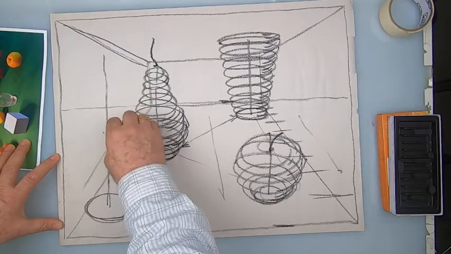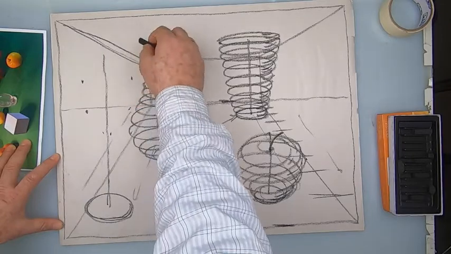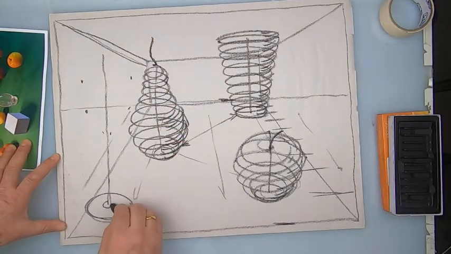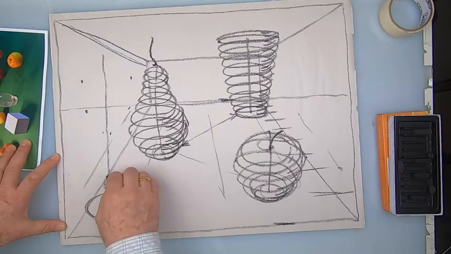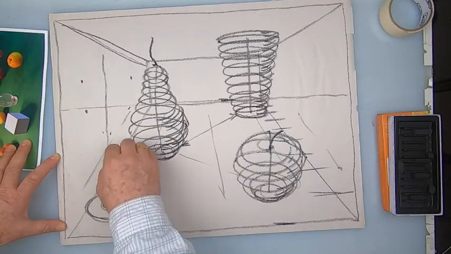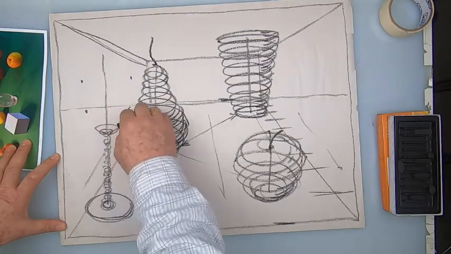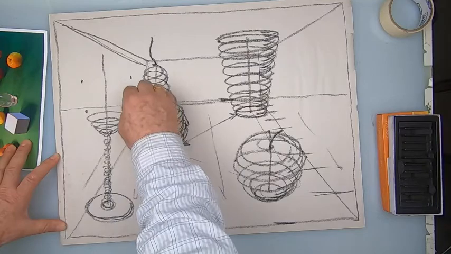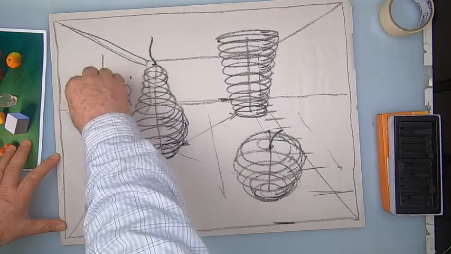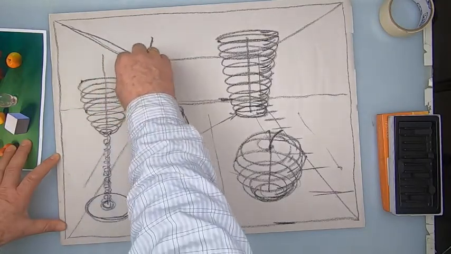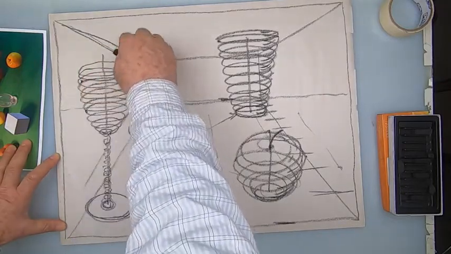And then there's the flute, the widening of the flute of the glass, okay? And so I'm going around the stem of the glass, because the stem is round itself, right? Round up to this point, and then I start flaring out, creating the flute part of the glass, right? And I'm getting a sense of the full volume of the glass. And there's your glass, right?